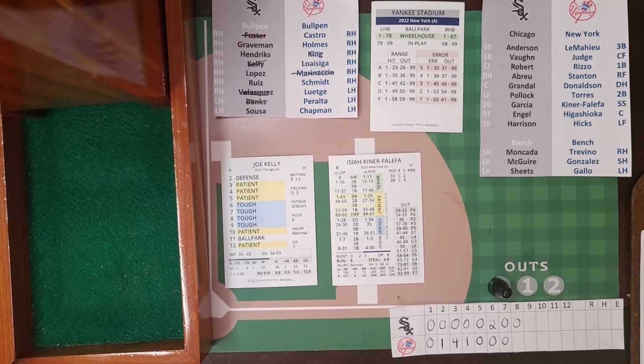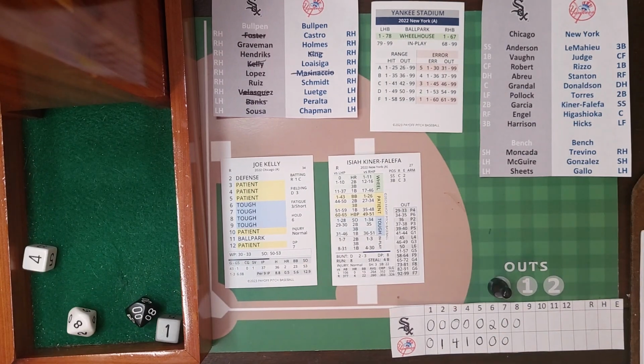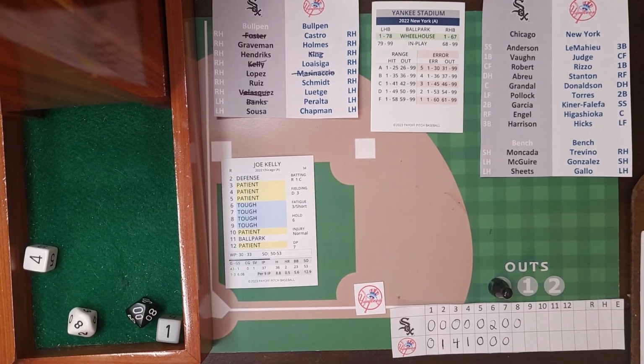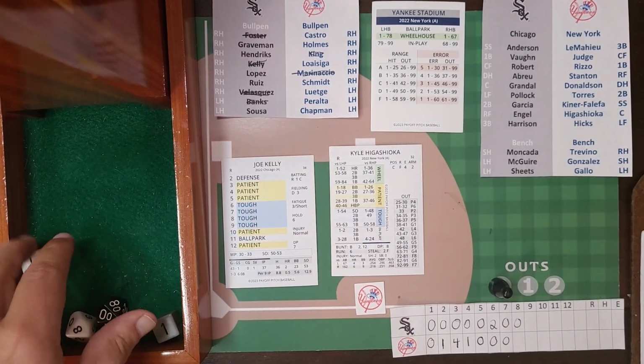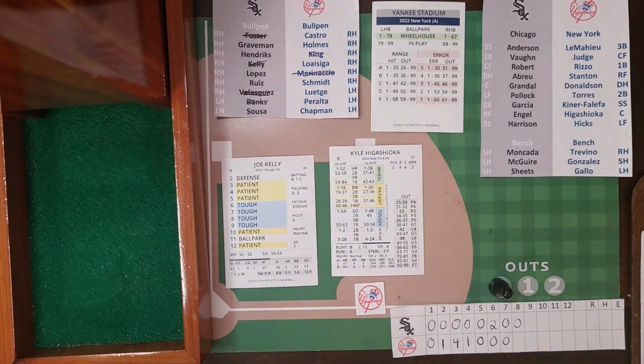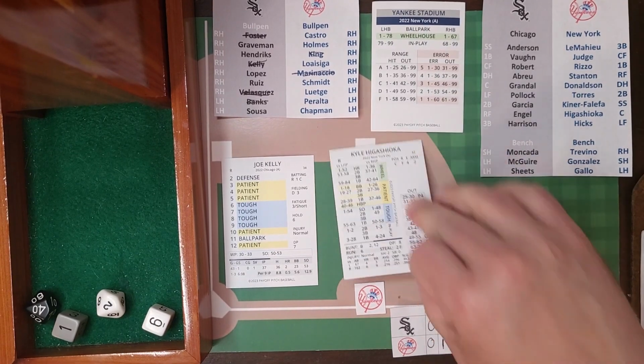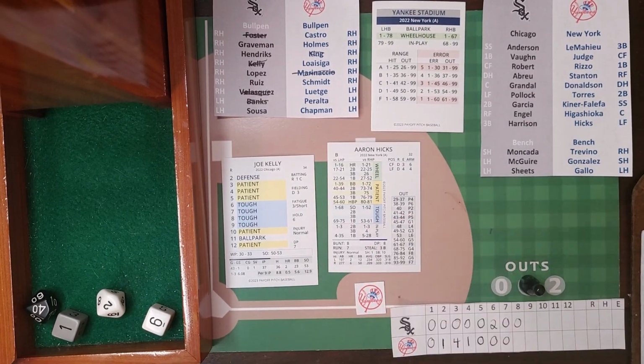All right, Isaiah Kiner-Falefa against Joe Kelly. 5 is patient. 08, that's a walk. Kelly has a lot of walks, as you can see. 37 innings, 23 walks. A lot of strikeouts, but a lot of walks. So Kiner-Falefa reaches on the leadoff walk. And that will send up Higashioka. Seven is tough, 42, and that's a strikeout. So that's what you get with Joe Kelly. You get walks and strikeouts, a lot of them. And now there's time for number 9 hitter Aaron Hicks.